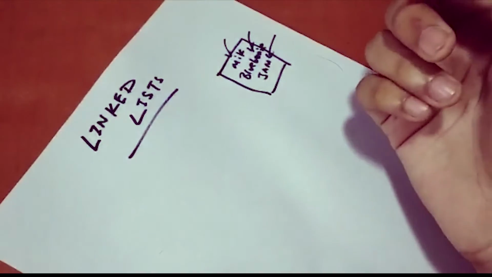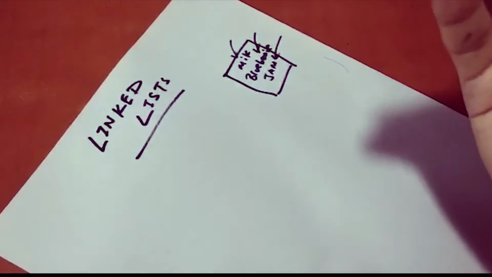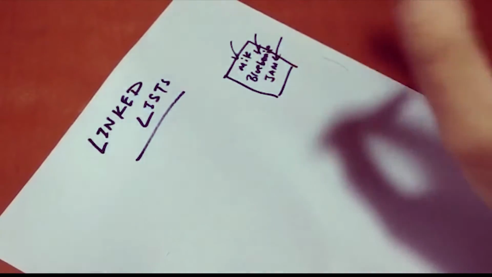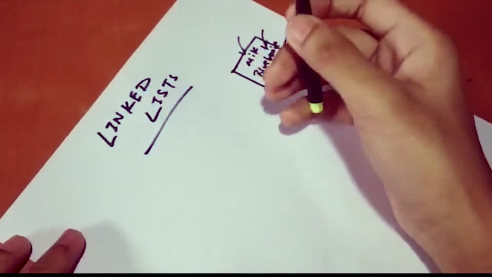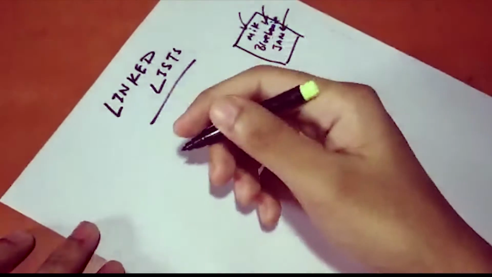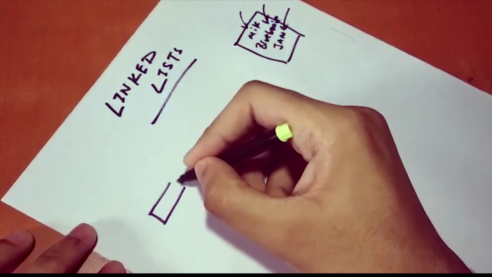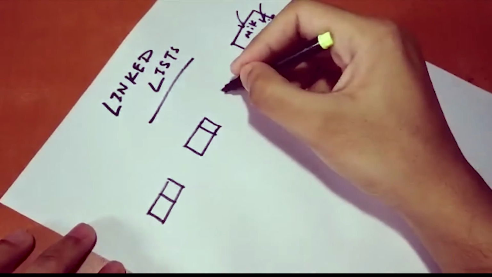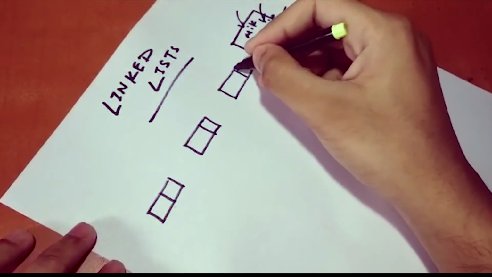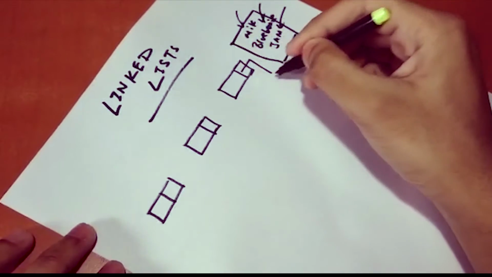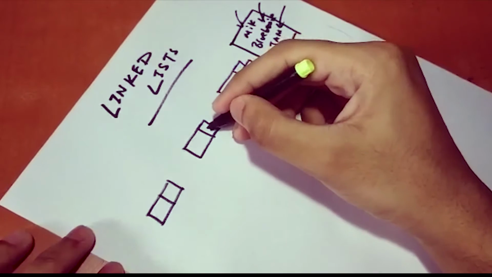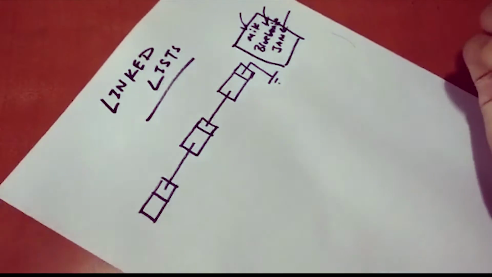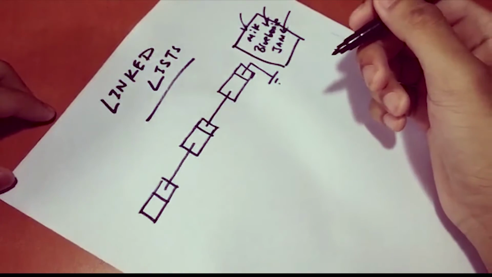So this is a linked list, and it is a method that we can use to store data. How does it look? I'm talking about single linked lists, right? So this is a singly linked list.